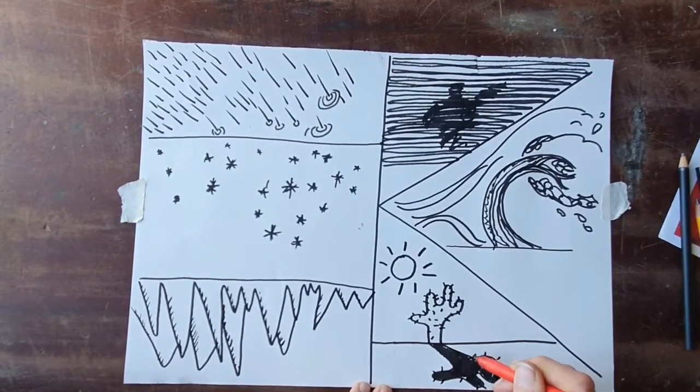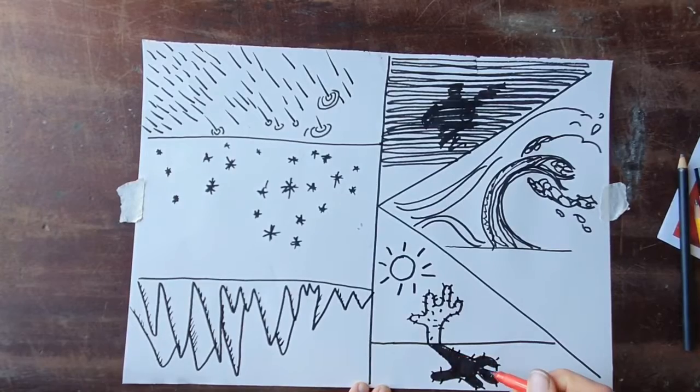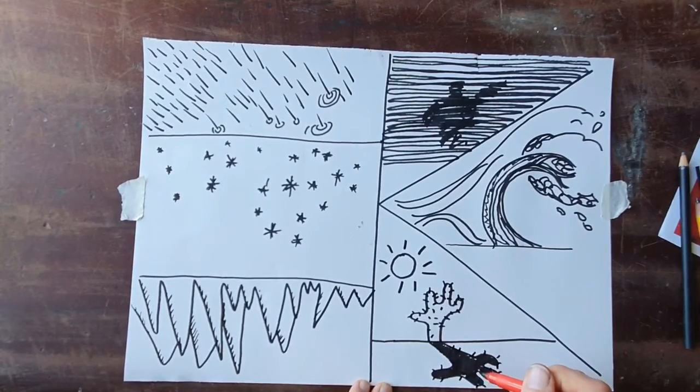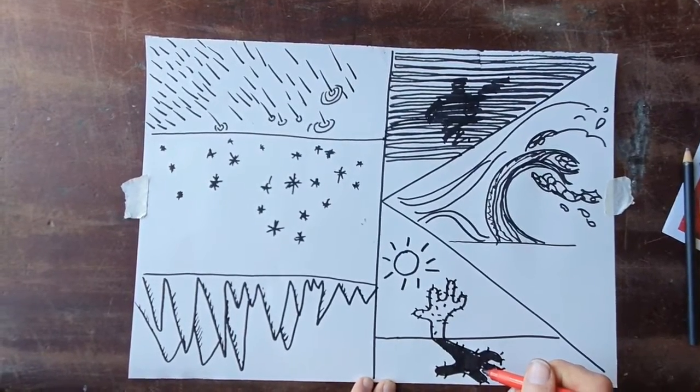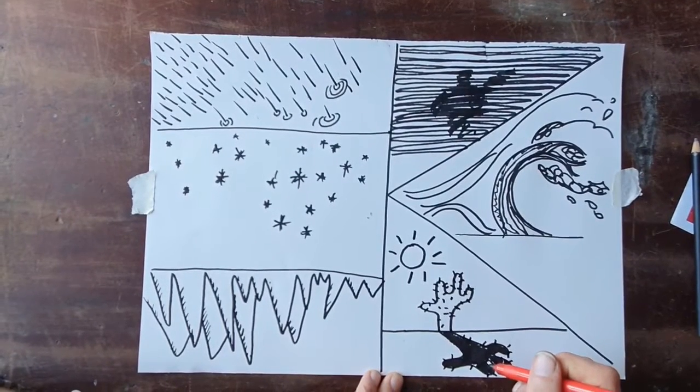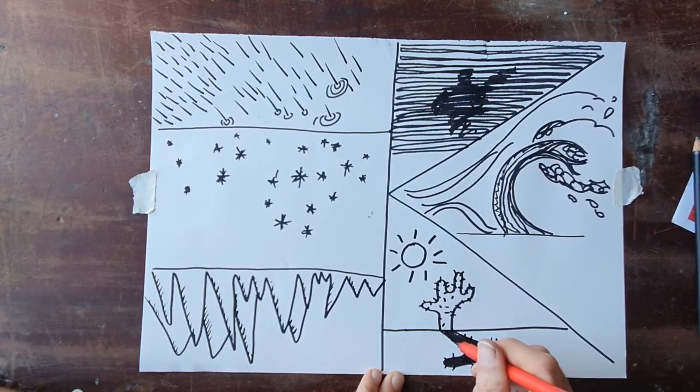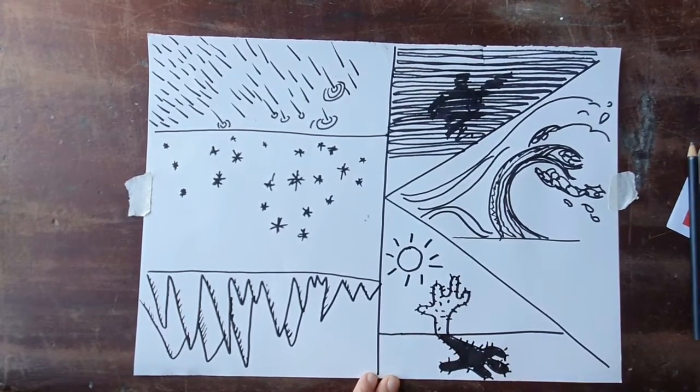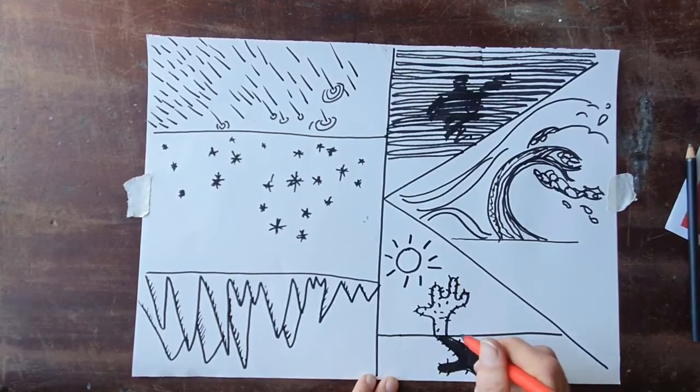So, what I'm asking you to do is to use the visual elements of line and shape and pattern and texture, and to produce drawings that show 6 different kinds of weather. Yeah.